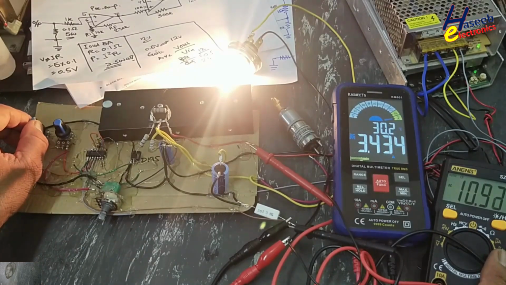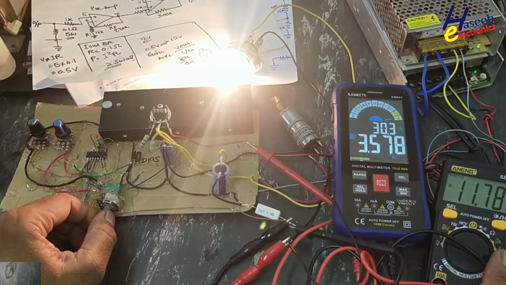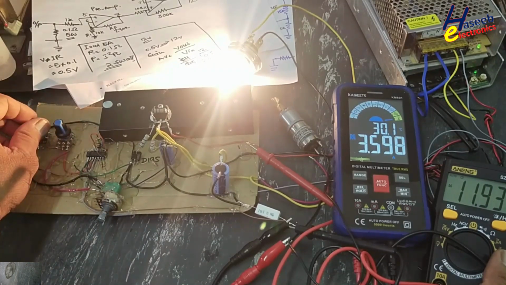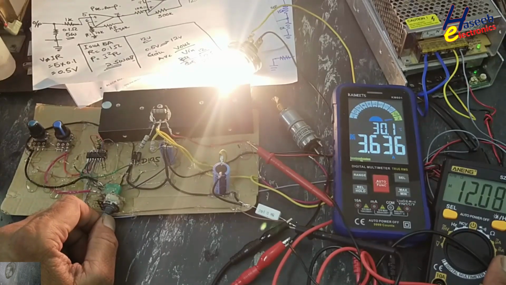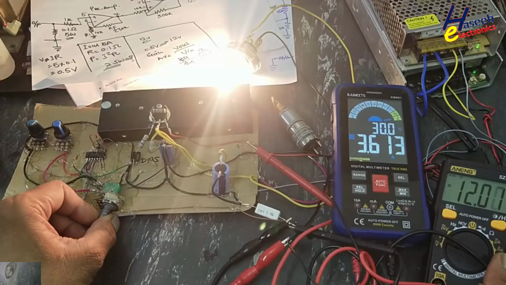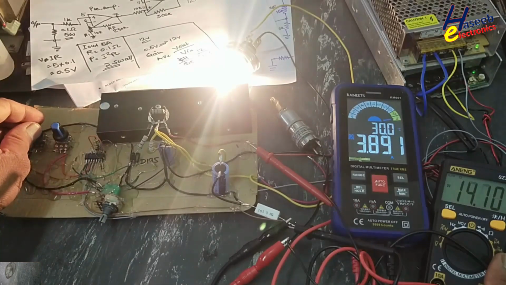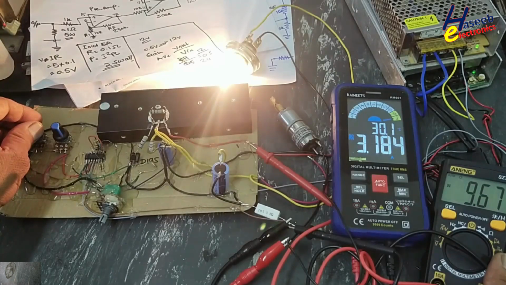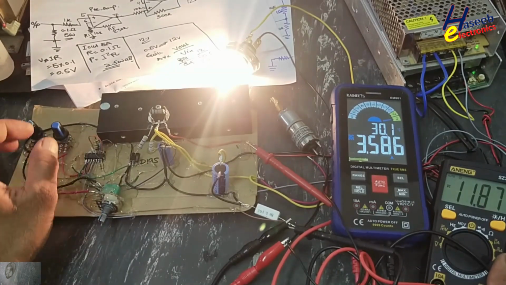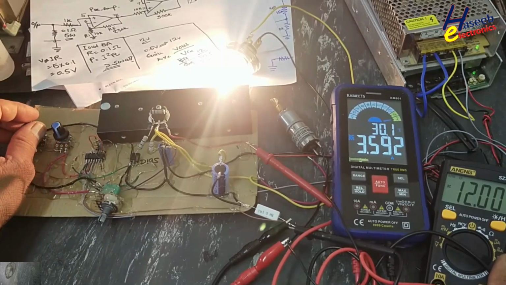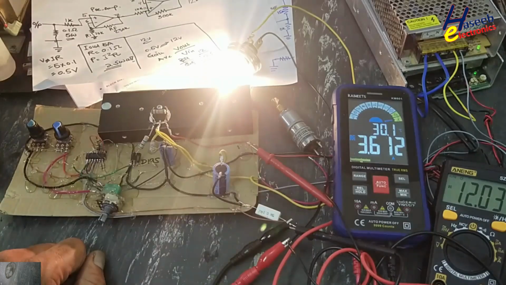Now the voltage will increase again. Yes, we are controlling the voltage and current. 12 volt, 3.6 ampere is the current consumption of this load.